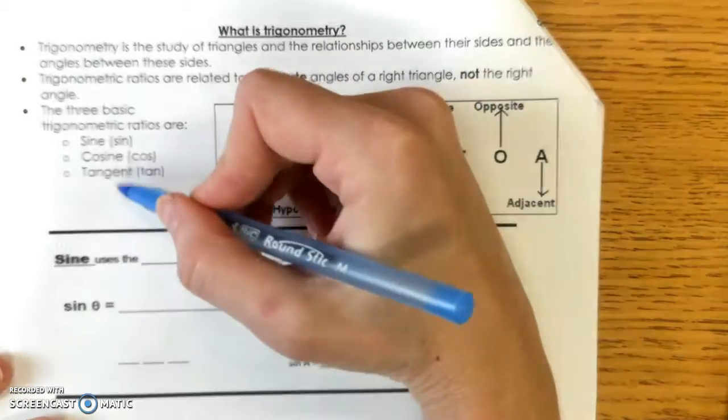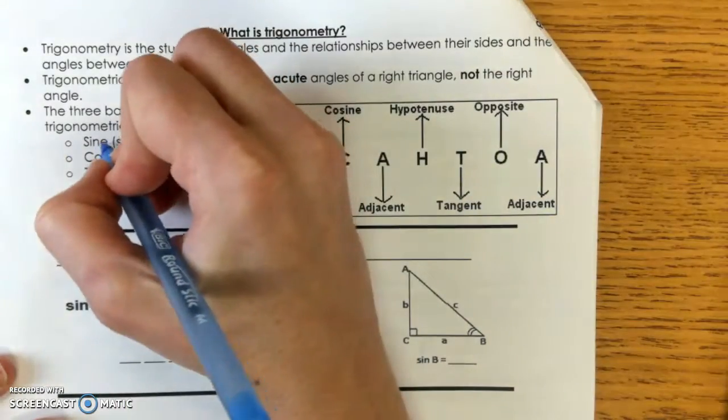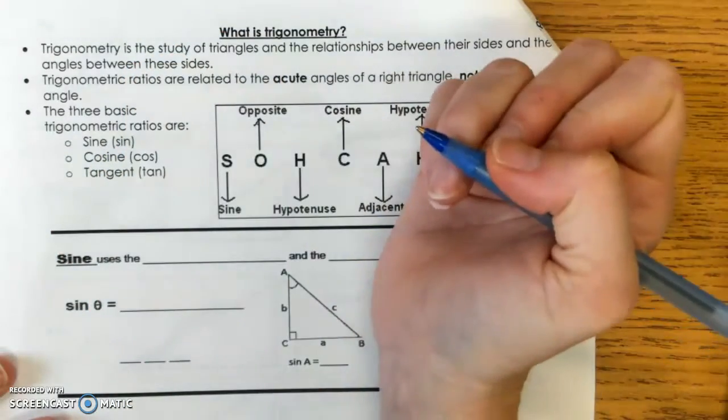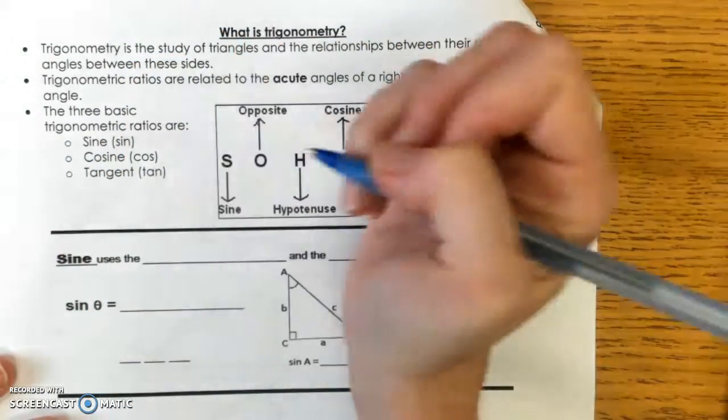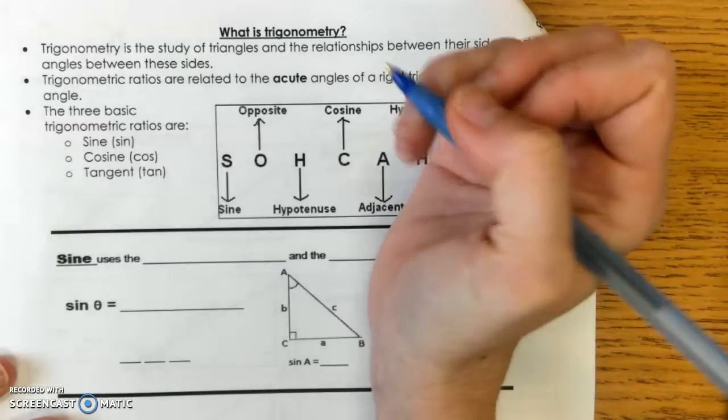I'm sure some of you recognize these words. Sine and cosine are my two fish that are still alive in my fish tank. Poor tangent didn't make it past week 2 of school, RIP tangent.